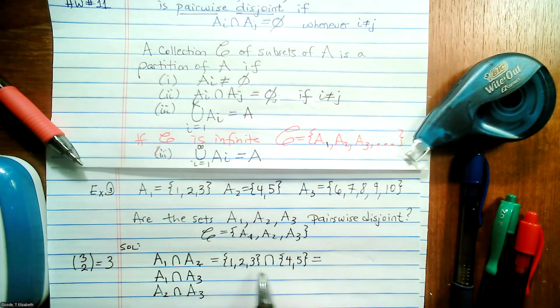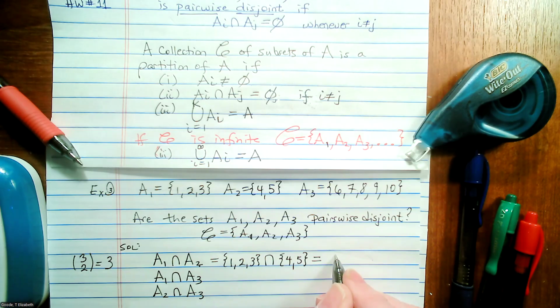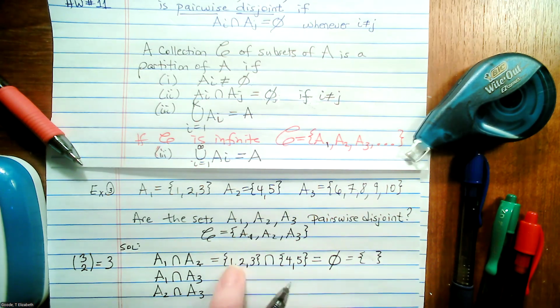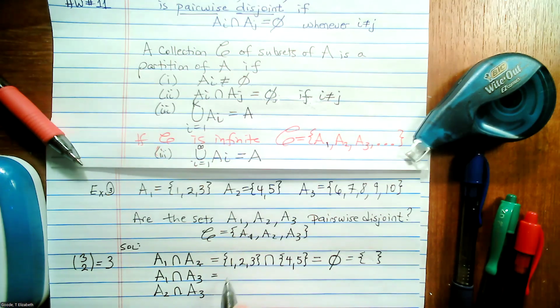It has to be in both of these. Are there any elements in both of these sets? No. So what is the intersection then? It's an empty set. There's nothing in there. Or you could write it like this, just set brackets with nothing in between. There is no element that's both in A1 and in A2.